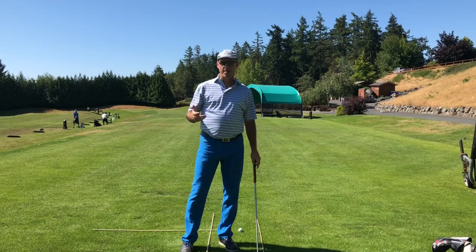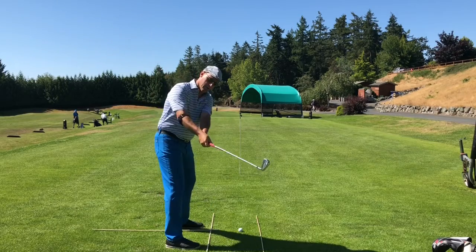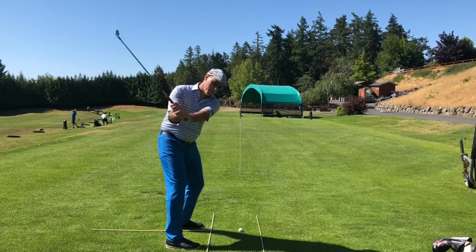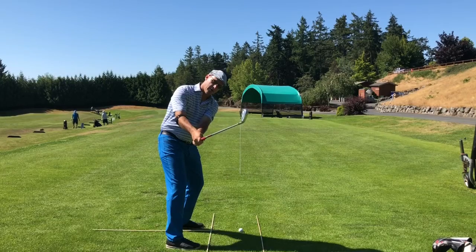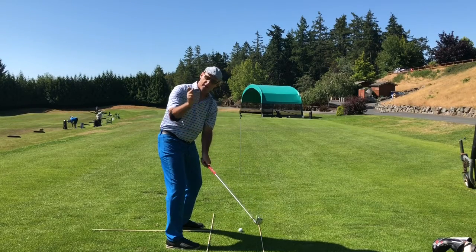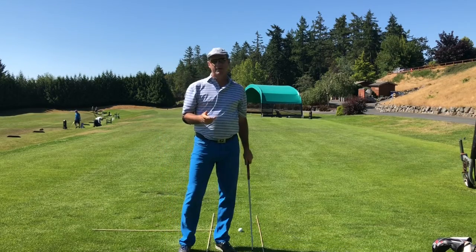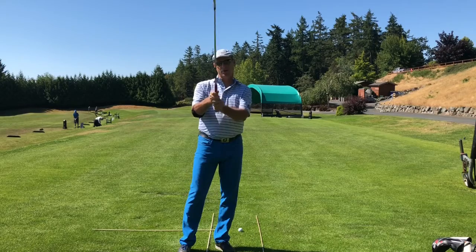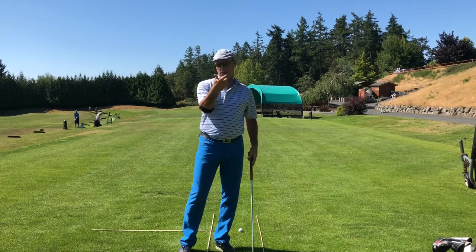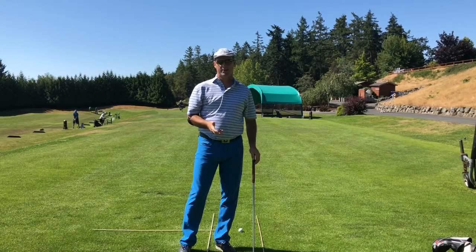Now, after saying that, a lot of people do have this problem, that have the club out here. So their lead arm's in good position, but the club is out here. They're actually pushing with their right hand, especially with that right index finger. See if you're doing that. See if you can feel yourself actually pushing with your right hand and right wrist and right forearm muscles as you come down. You don't want to do that.